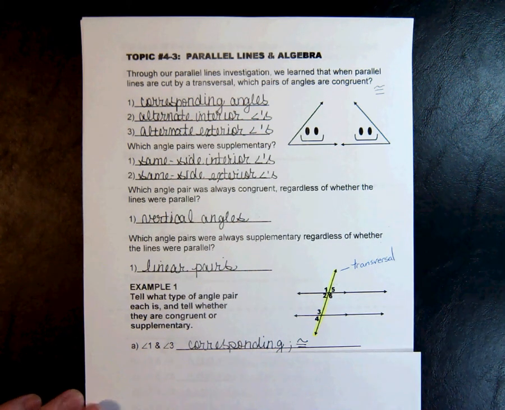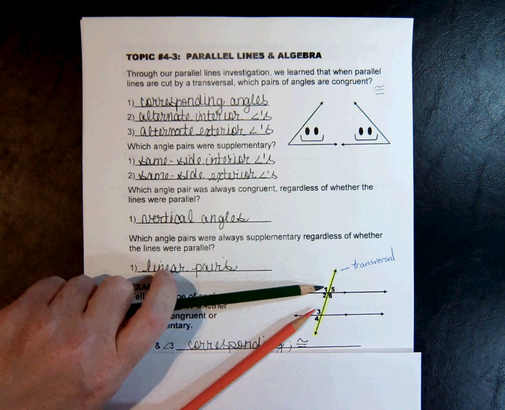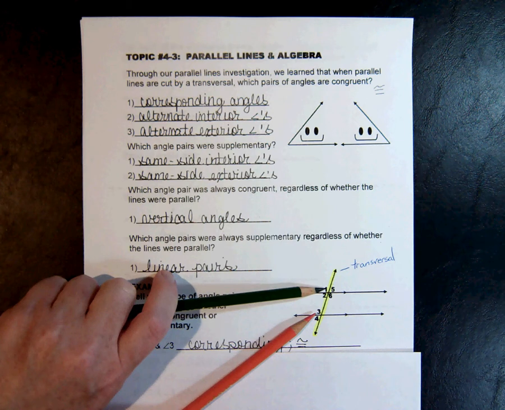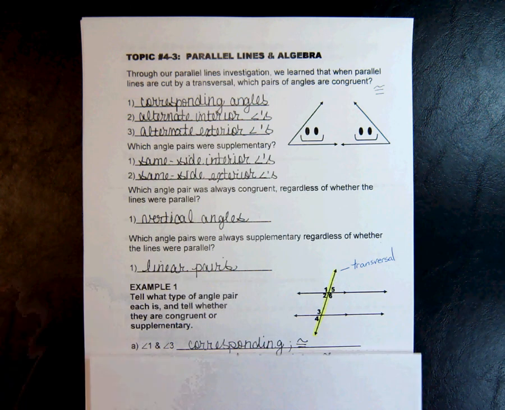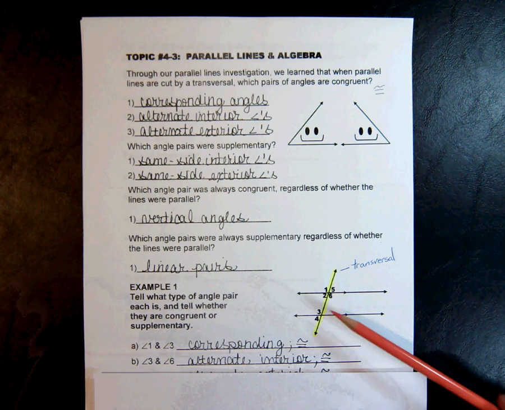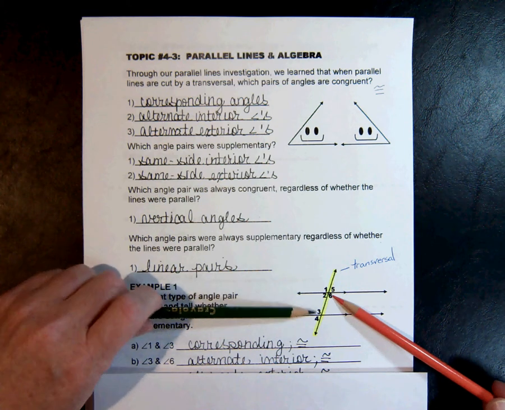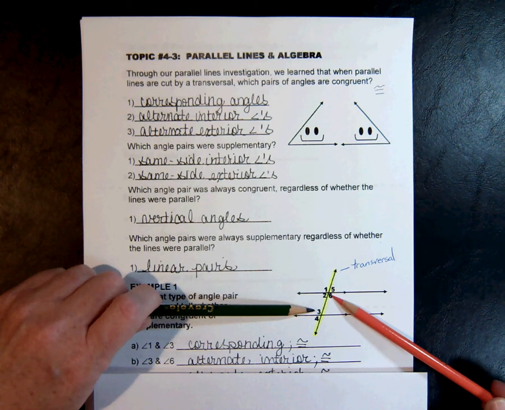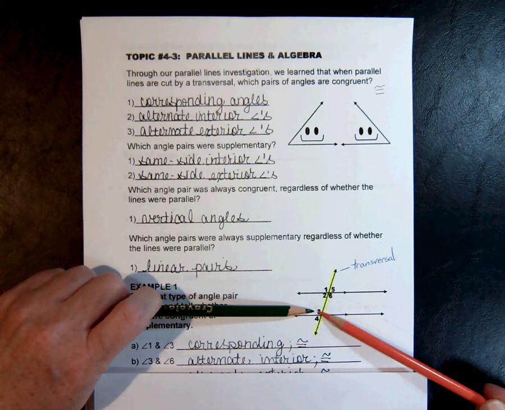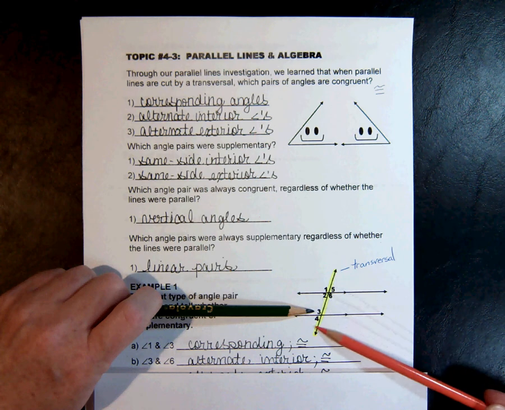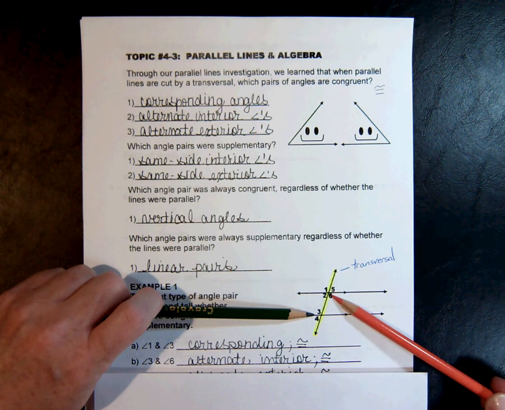And 1 and 3, which are here and here, if I took my patty paper, I could trace them. Those are going to be corresponding. They would actually be congruent. Angles 3 and here, they're on the inside, the interior of these two vertical angles, and they jump over. They're alternate across the transversal. That's why they're alternate interior. So those would also be congruent.